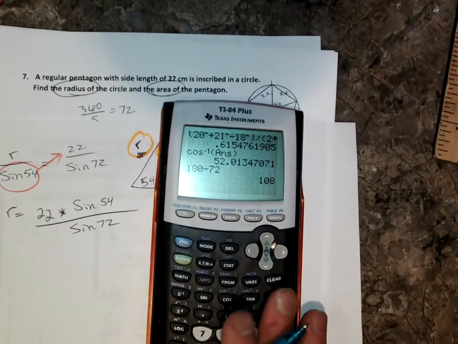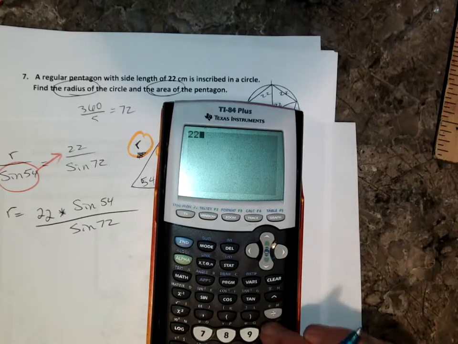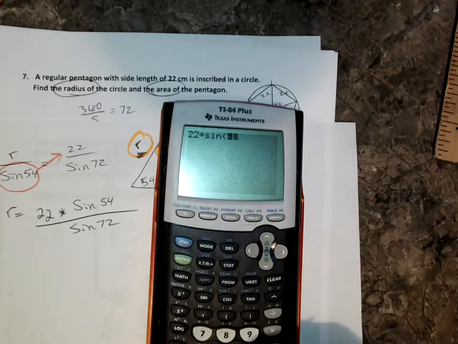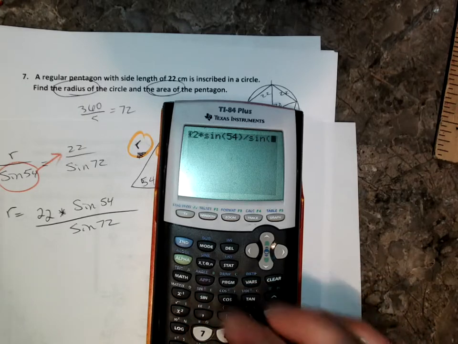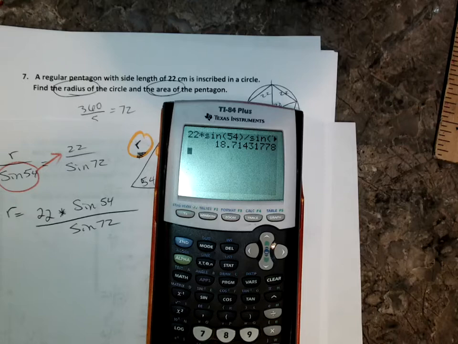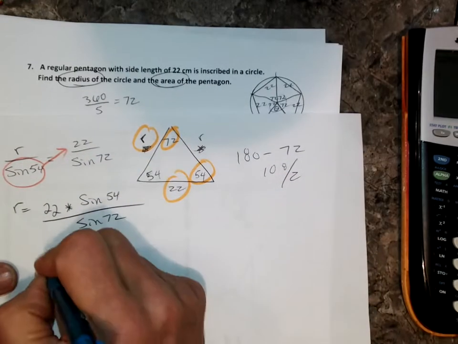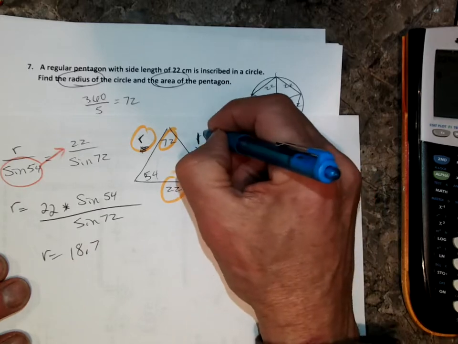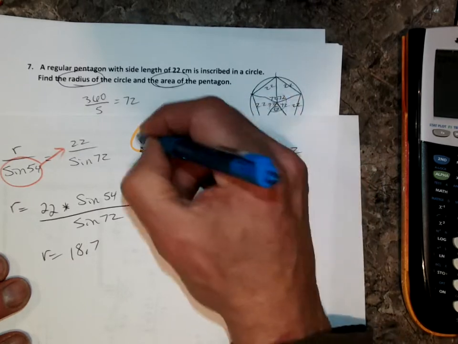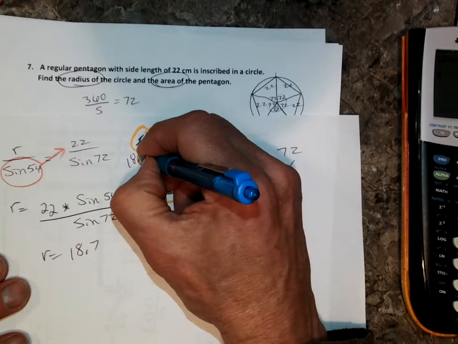Let's do that real quickly on my calculator, okay? Clear. 22 times the sine of 54, close parentheses, and divide that by the sine of 72. And I get an answer of about 18.7. Okay, so the radius of this thing is 18.7. So I know this side's 18.7, and this side now is 18.7, right?